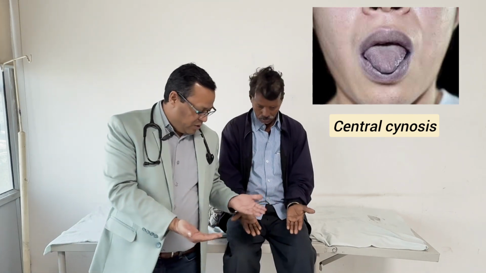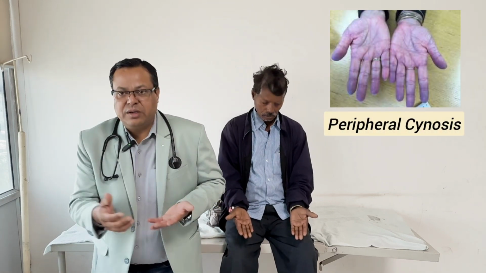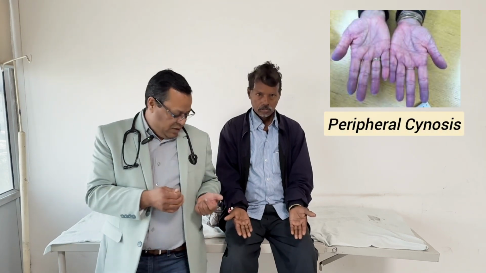Then the cyanosis. Cyanosis is of 2 types: central cyanosis and peripheral cyanosis. For cyanosis, there is a bluish discoloration. Cyanosis is seen at the tip of the tongue and the hands. Baba, show your hands, sir. In particular, when reduced hemoglobin is more than 5%, then cyanosis will be present in that patient. So by seeing the hands, the tip of the tongue, the nose, and the ear lobules, you can see the cyanosis.